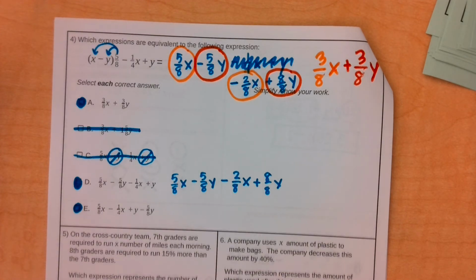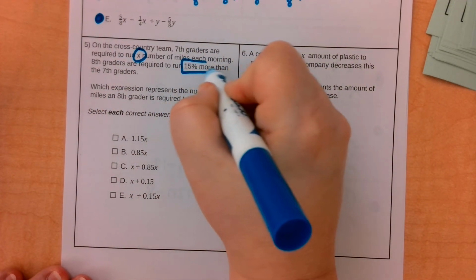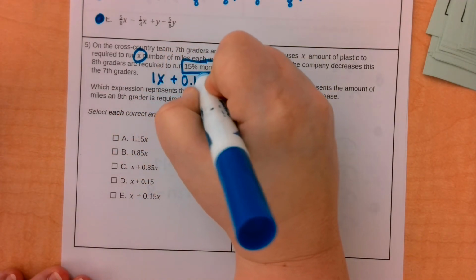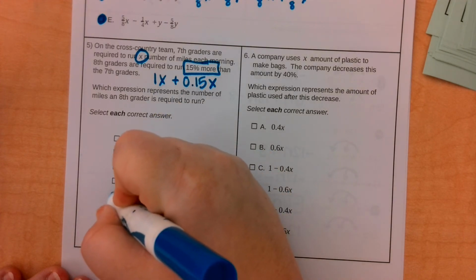All right, almost there. Number 5. On a cross-country team, 7th graders are required to run an x number of miles each morning. 8th graders are required to run 15% more than 7th graders. Which expression represents the number of miles an 8th grader is required to run? So we're going to use x, and it's 15% more, so we are adding. So remember, 1x plus 0.15x. Which expression matches that? It would be right here, E.